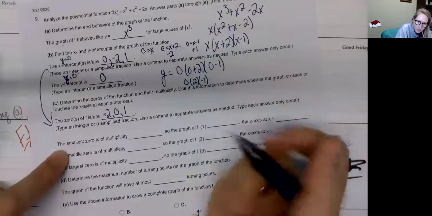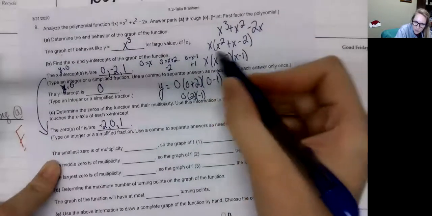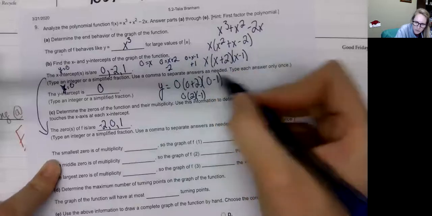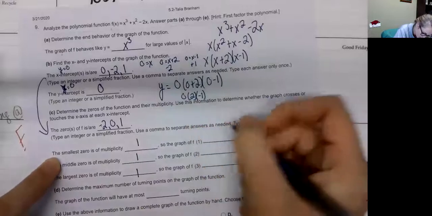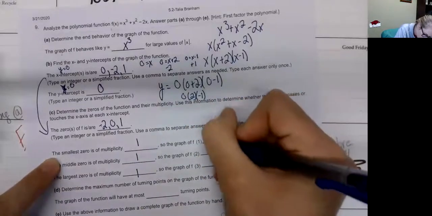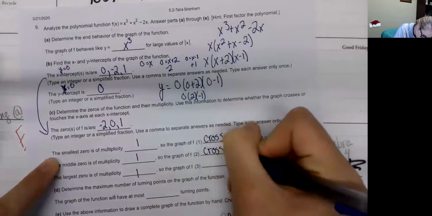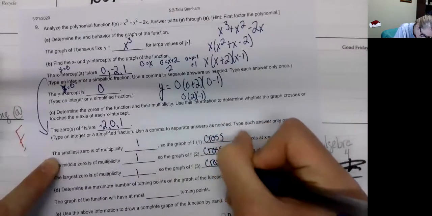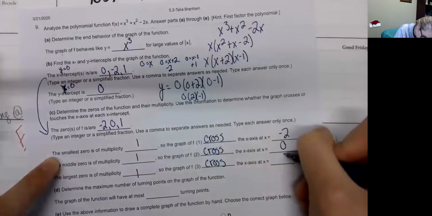So let's look at these. 1, 1, 1. So the multiplicity of all of these is 1. So they're all going to cross because it's odd. And then we have negative 2, 0, and 1.